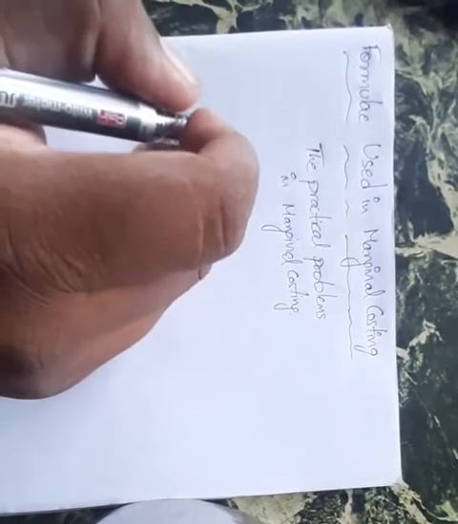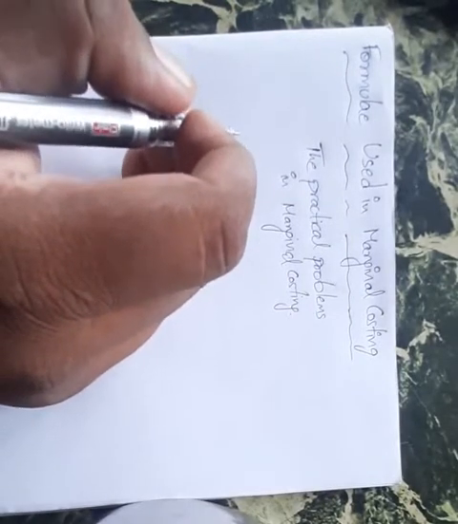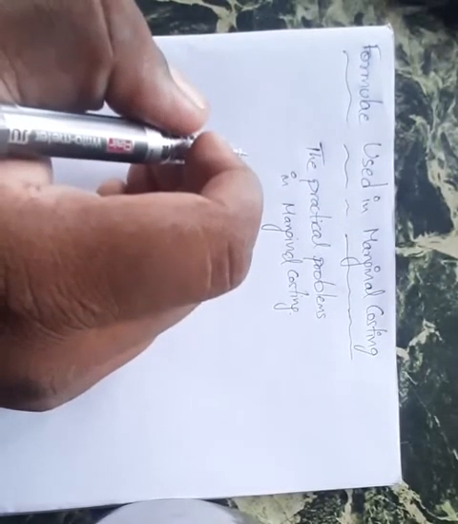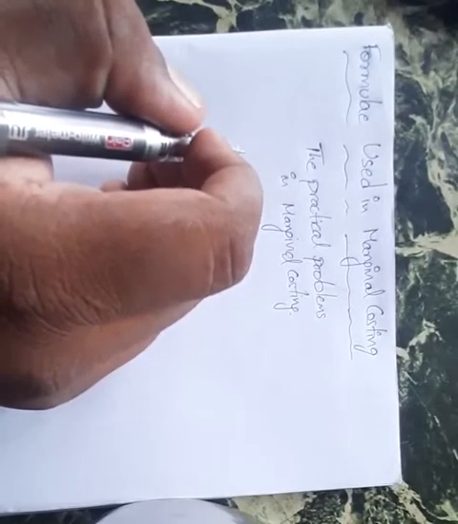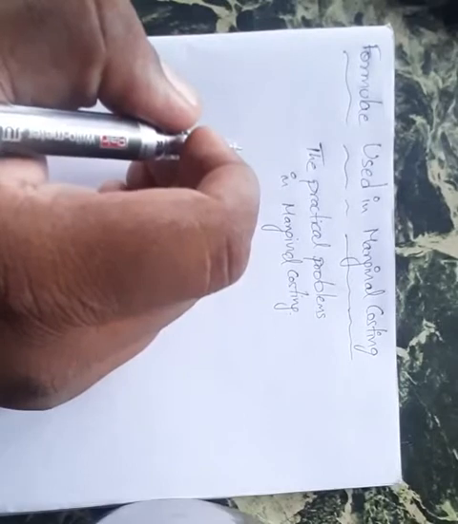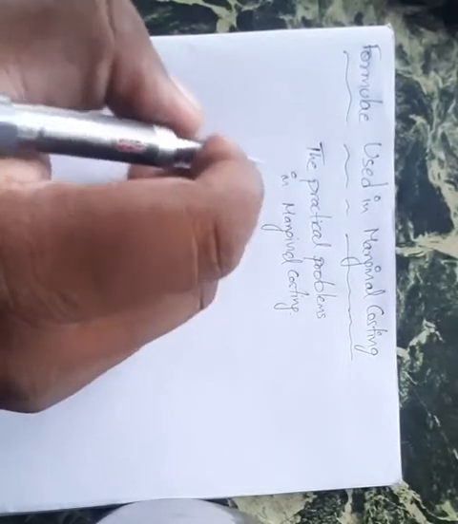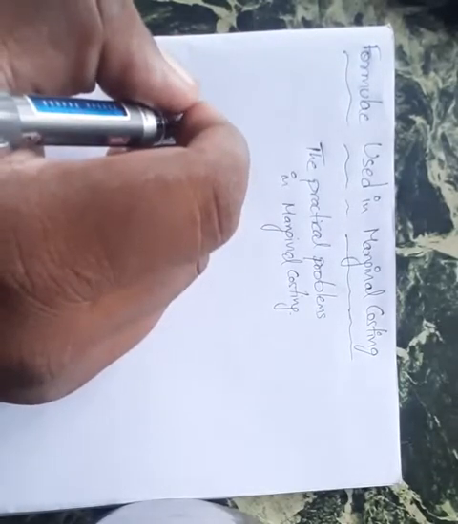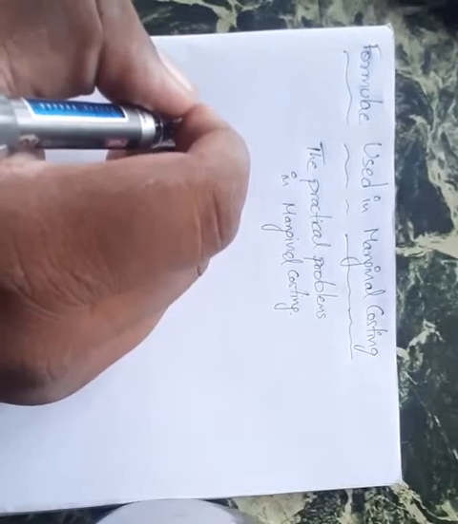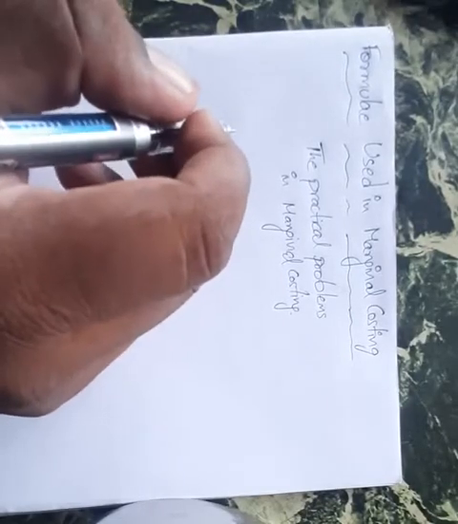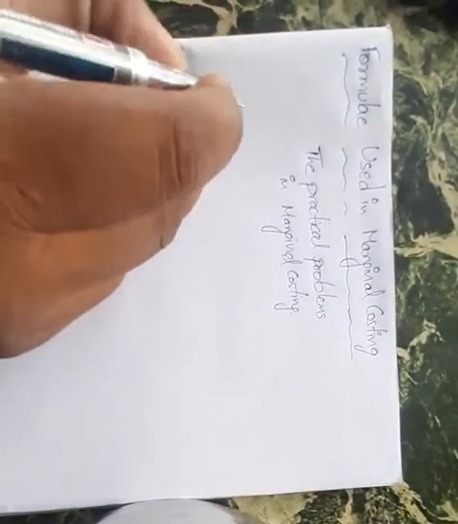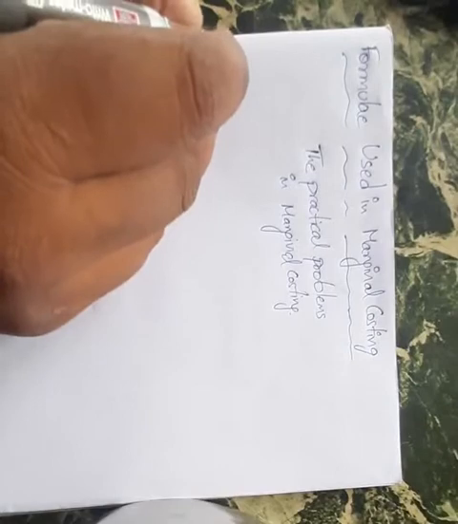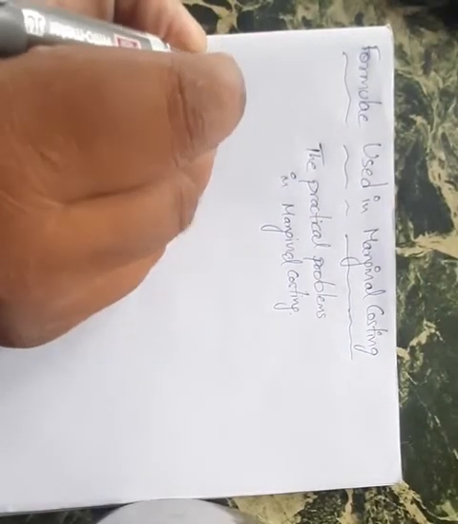So you people know what is marginal costing: the cost incurred for producing one additional unit over the entire capacity. Whenever solving a marginal costing problem, first of all you have to understand the statement of profit.